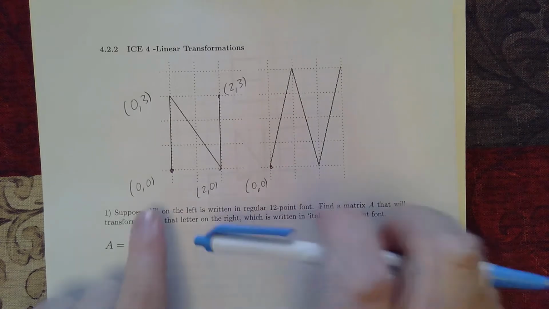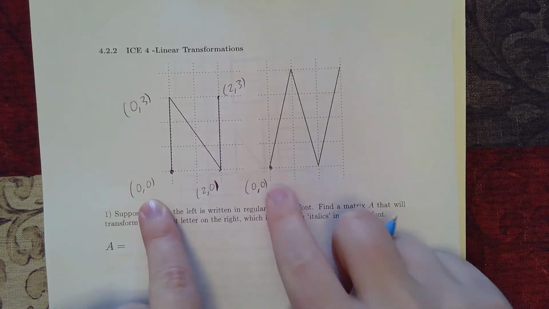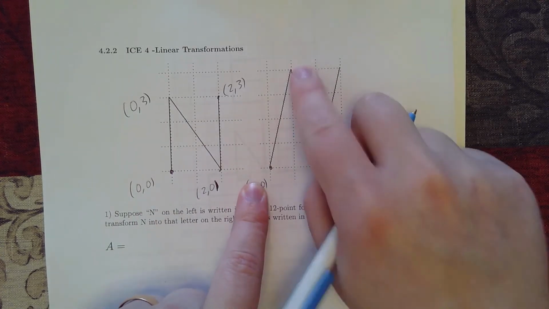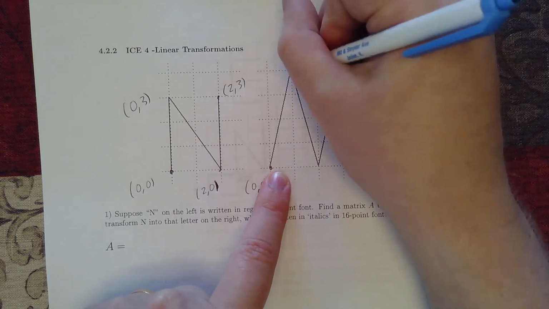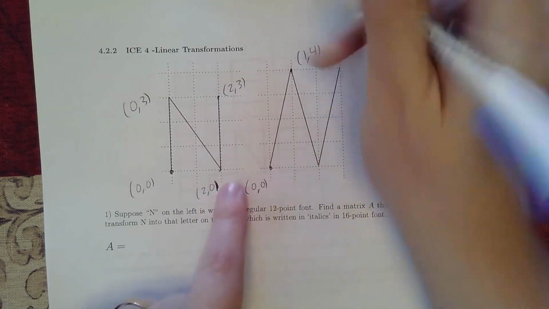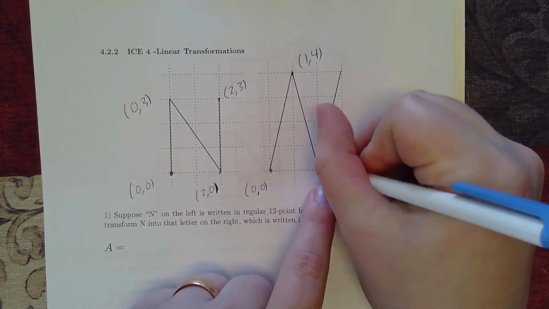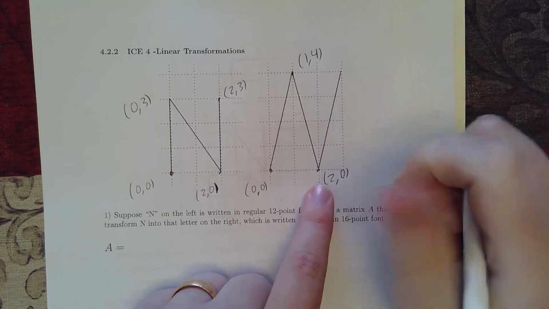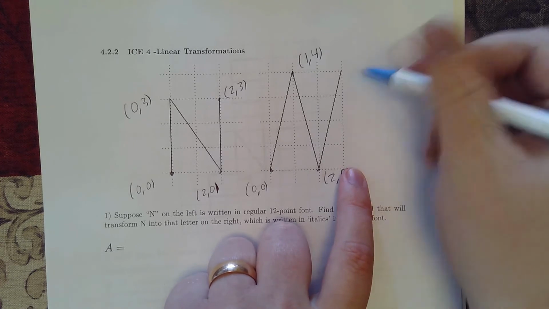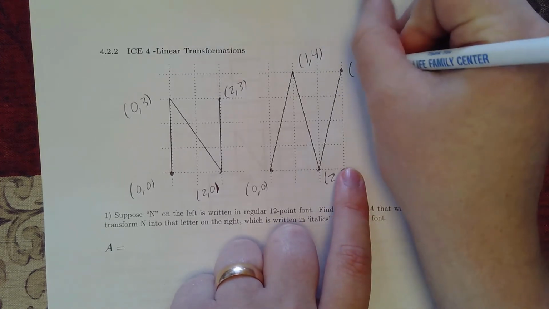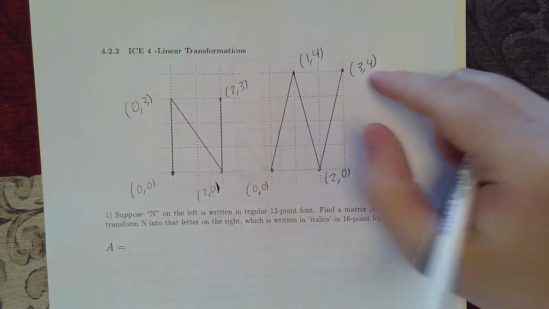So the idea is our matrix should be able to take in 0, 0 as a point and send it to 0, 0. Up here we have the point 1, 1, 2, 3, 4. So up here is the point 1, 4. So our point 0, 3 should become 1, 4. Down here we again have 2, 0. And then up here we have 1, 2, 3, 1, 2, 3, 4. So the point 2, 3 should become the point 3, 4.